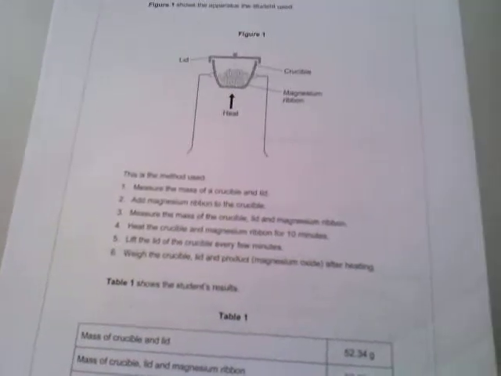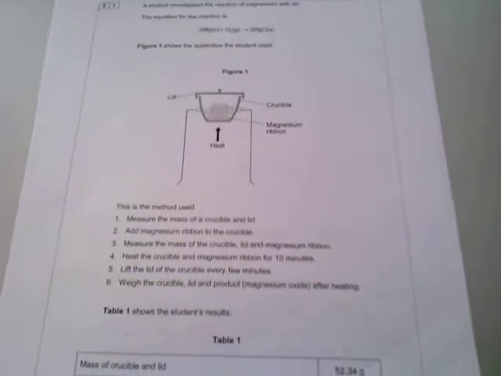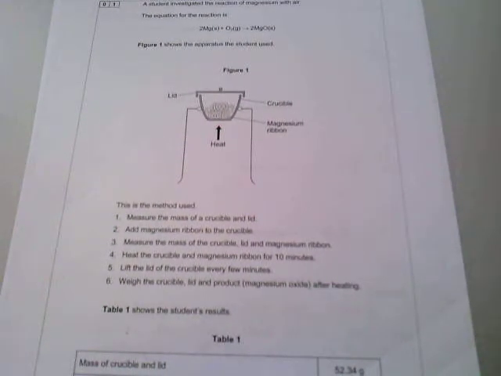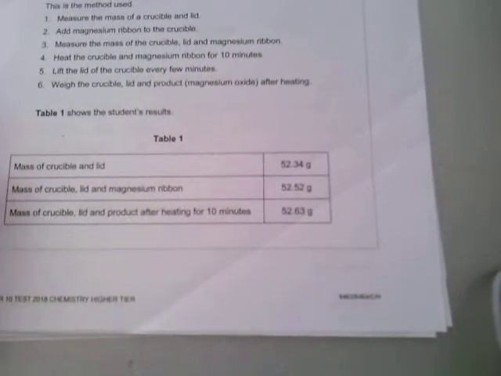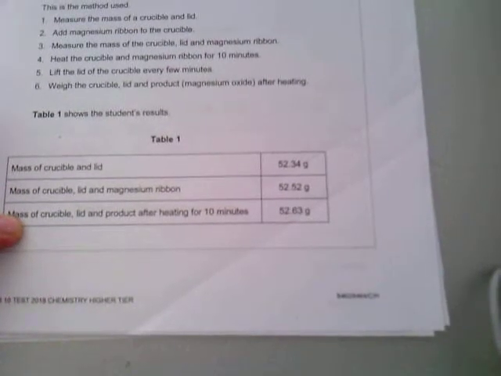So the first question had the classic experiment of burning magnesium in a crucible, reacting with oxygen. Most of you will have done this experiment this year and possibly lower down school too. They give you detail of the method. I won't go through that because I presume you know it. And then we've got our data here: the mass of the crucible and the lid, the mass of the crucible, lid and the magnesium ribbon, and the mass at the end of the experiment.